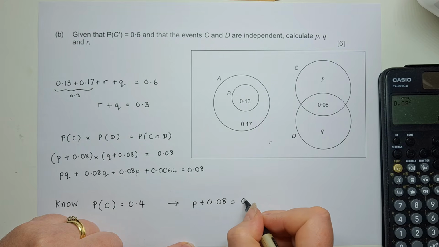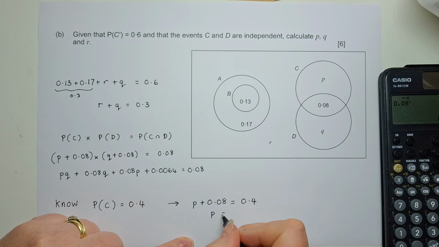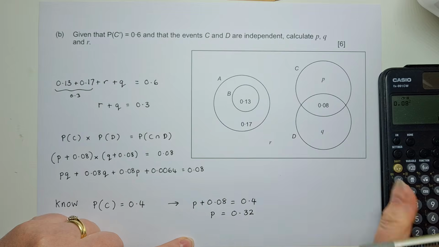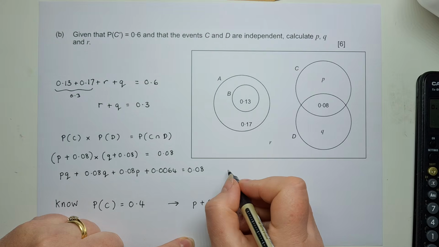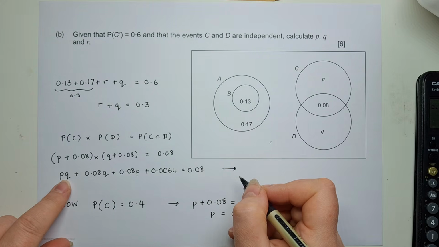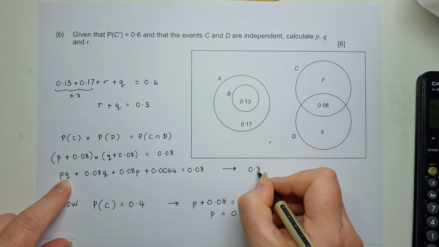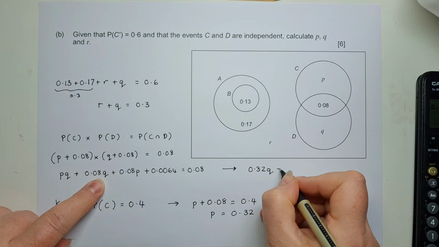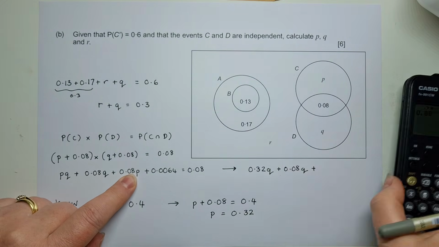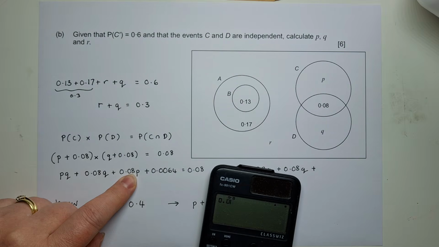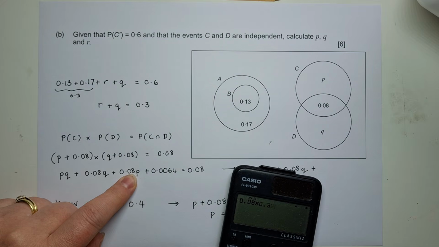But that sometimes happens. You start off one way and then you realise that, oh, actually, what I've written down is true, but there's a simpler fact that when you write that one down, you suddenly realise that's easier. Okay, so if I put 0.32 in where P is, that's going to give me a nicer equation I can work out Q for.